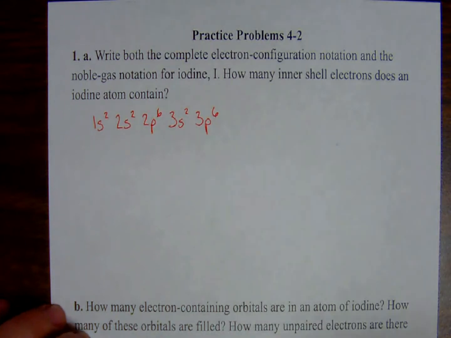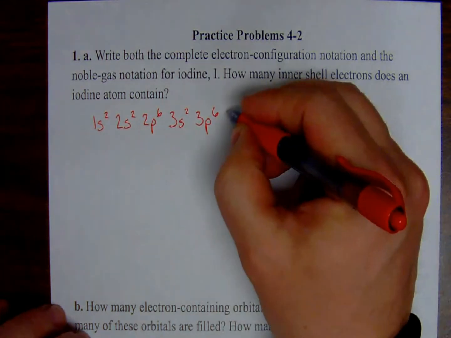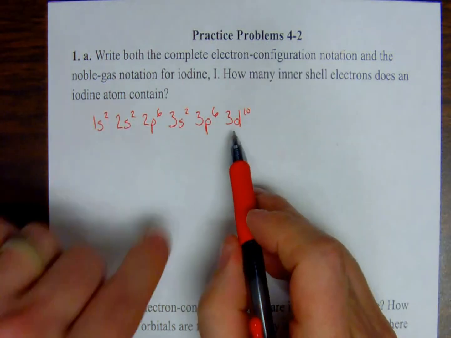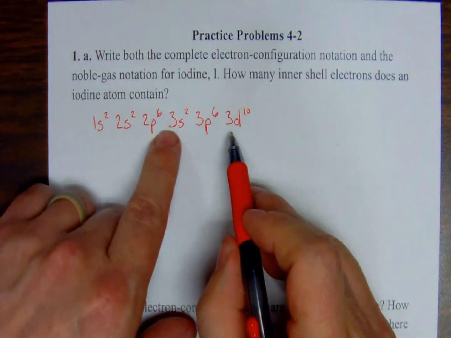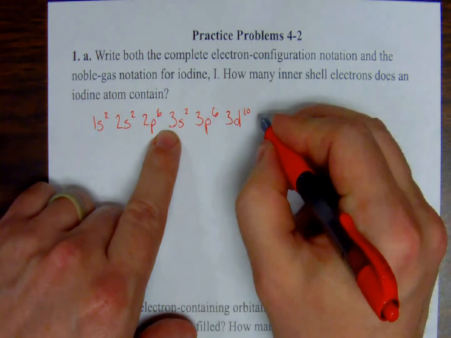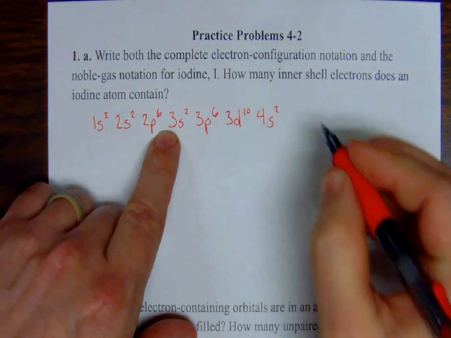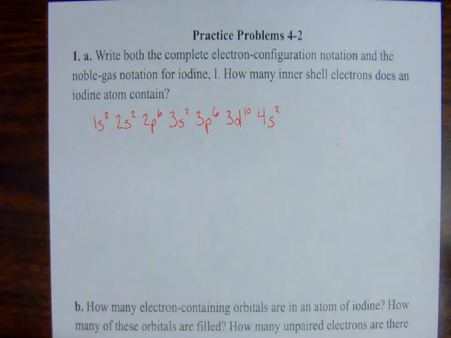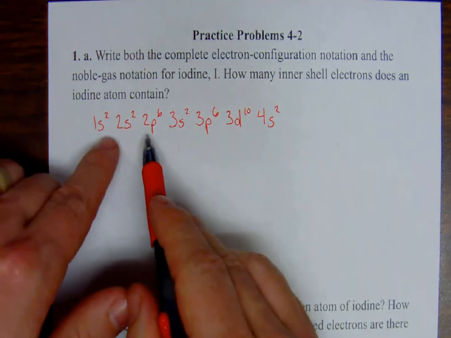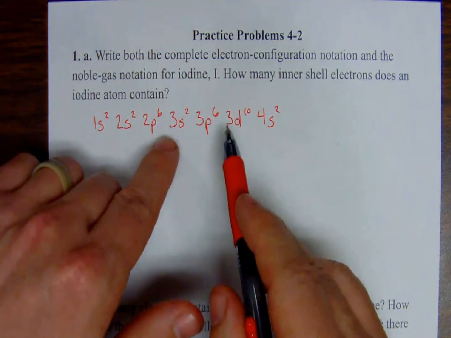I grouped the 1s with the 1s, the 2s with the 2s, the 3s with the 3s, and the 4s with the 4s. I know that's going to be pretty frustrating for a lot of you, and I hope we can minimize the number of students who fall prey to that problem on the test. But we've gotten through the 3d sublevel, so we've already represented our 4s electrons.